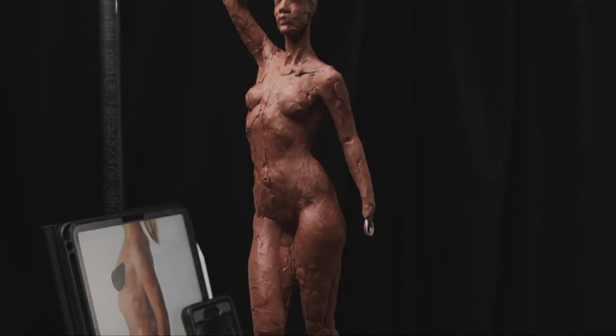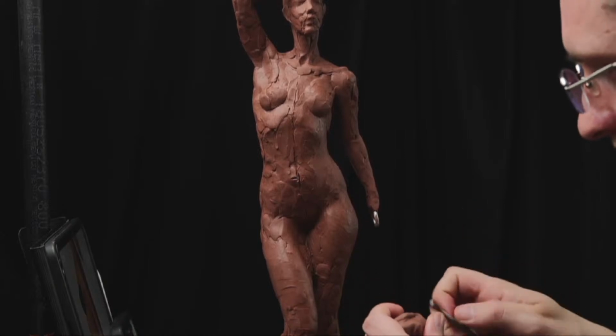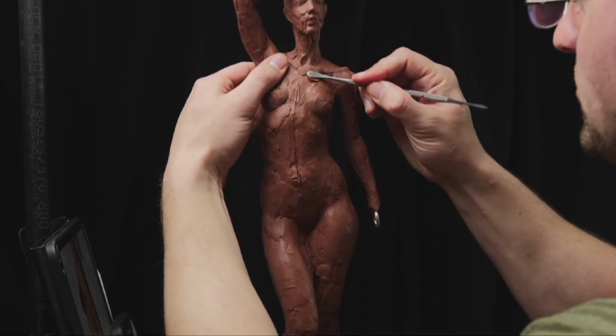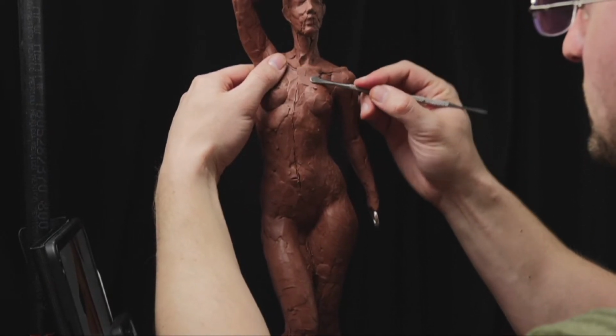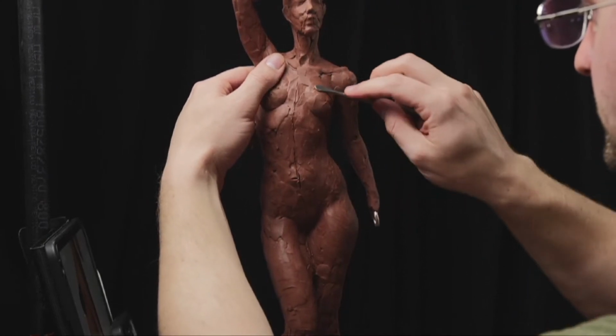Come and work on the upper part as well. Just taking pieces of clay, pressing it on the surface, and then smoothing it out, coming at it from different directions.